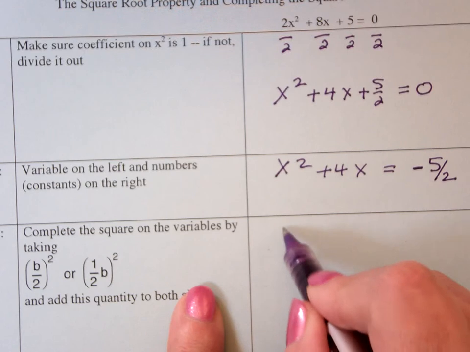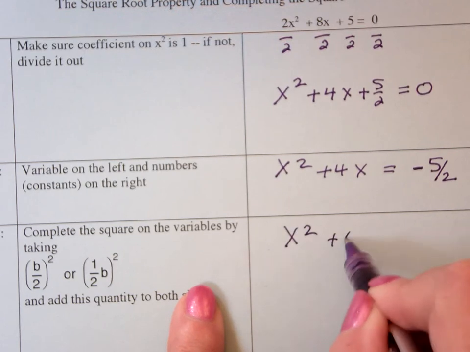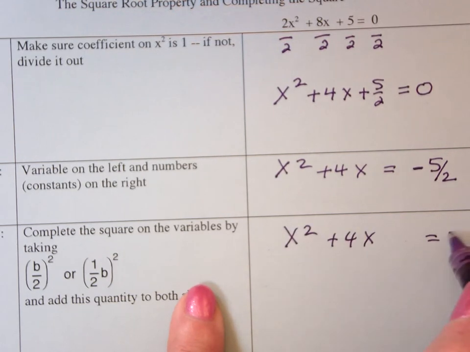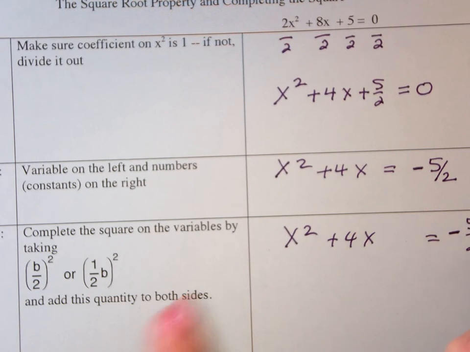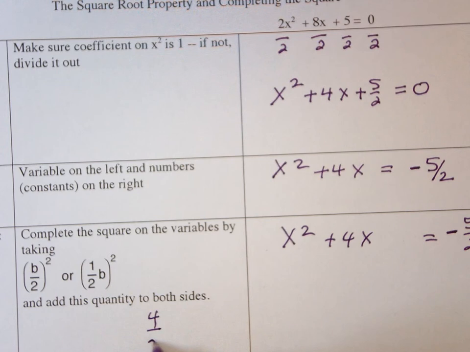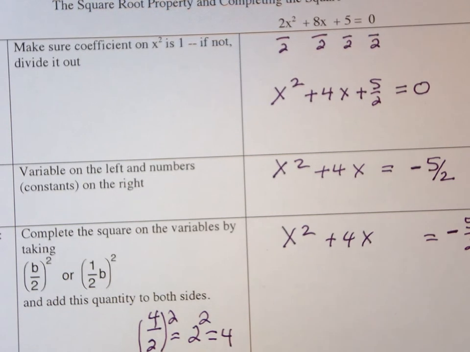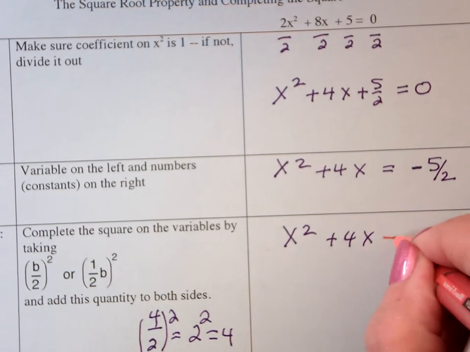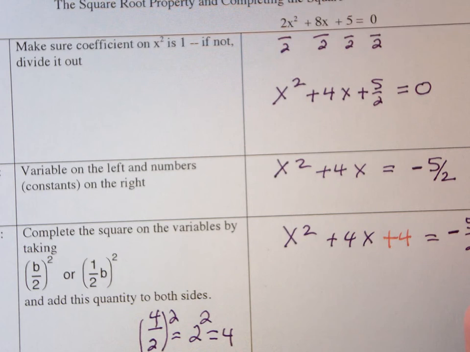Complete the square on the variables. So x squared plus 4x, and that's equal to negative 5 halves. And I'm going to take the coefficient of x, which is 4, divide it by 2 and square it. This is 2 squared, or 4. So I'm going to add 4 to both sides.